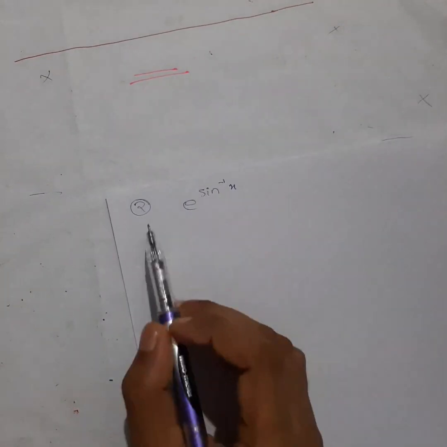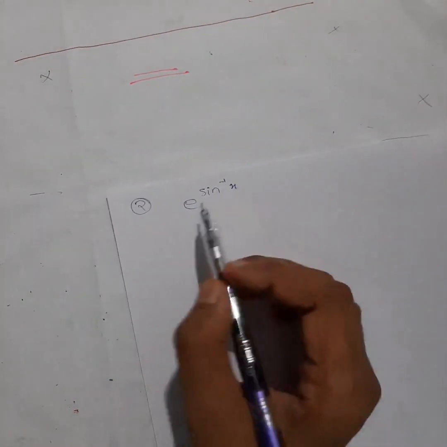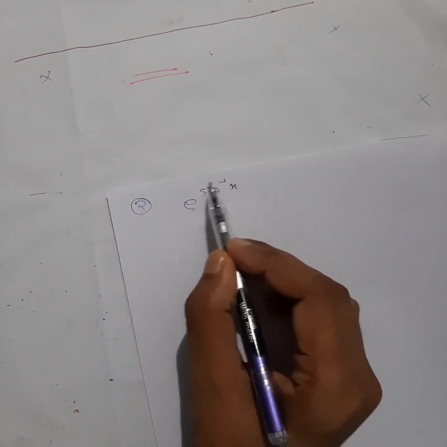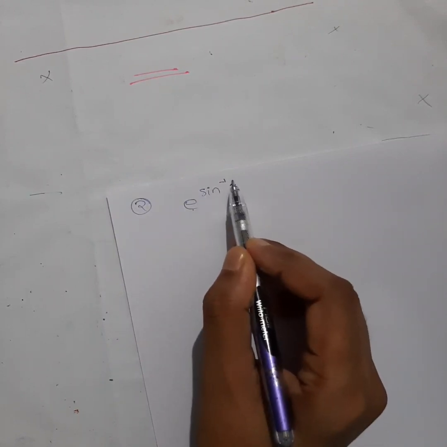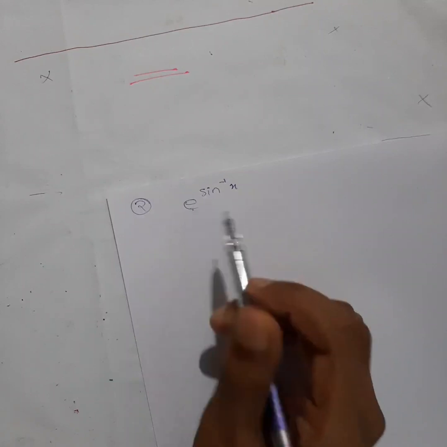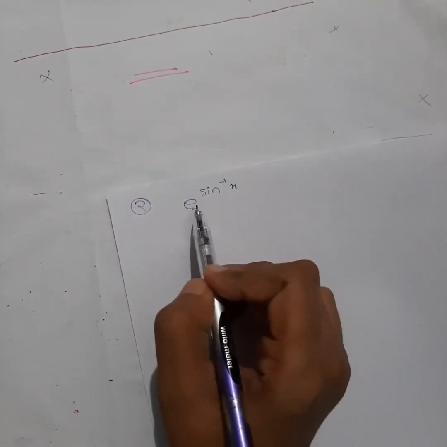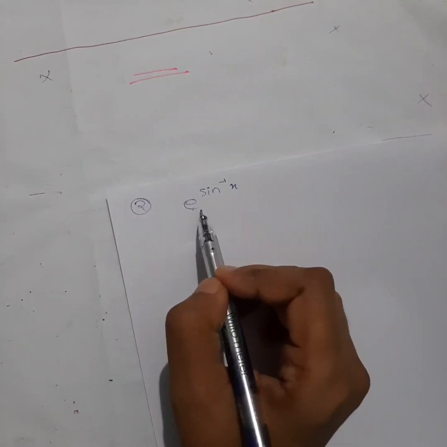Okay, so your next question is question number 2. What is it? Exponential function, right? Again, e to the power sine inverse x. So this time also you have to find the derivative of this function. Differentiate this one with respect to x.